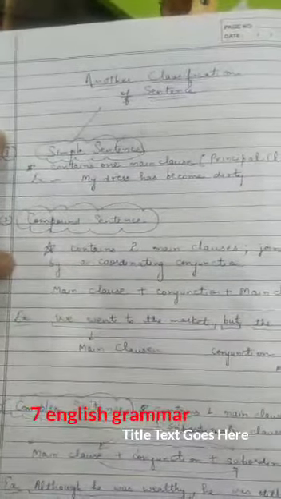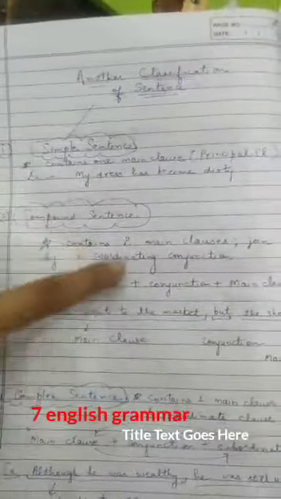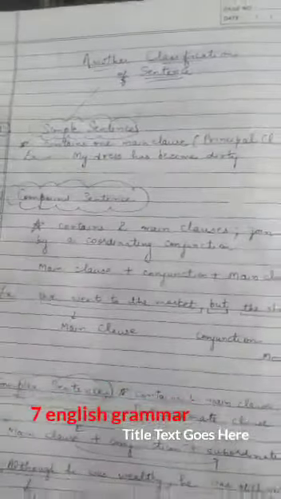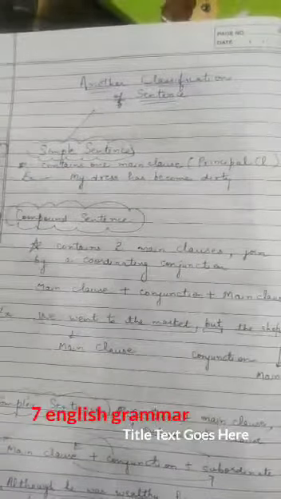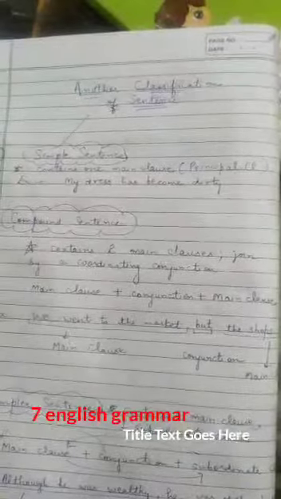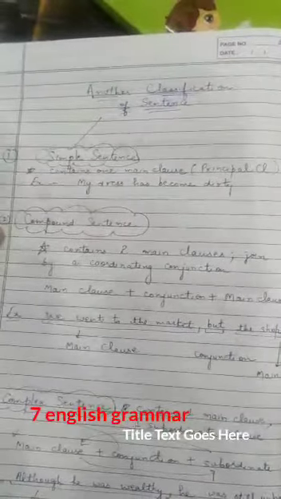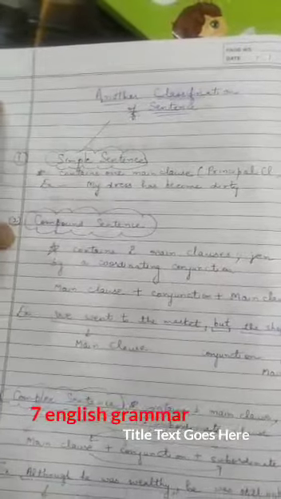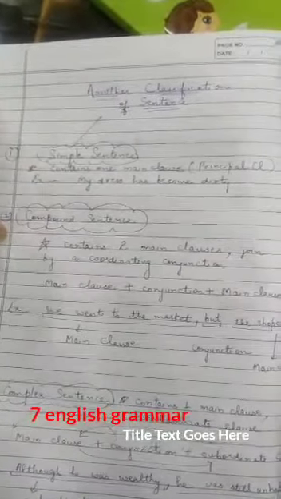Second is the compound sentence. A compound sentence contains two main clauses. As you have already studied the definition of main clause, the main clause conveys proper information. For example, you can see main clause plus conjunction plus main clause, because a sentence is combined by joining a conjunction. Look at the example, we went to the market.